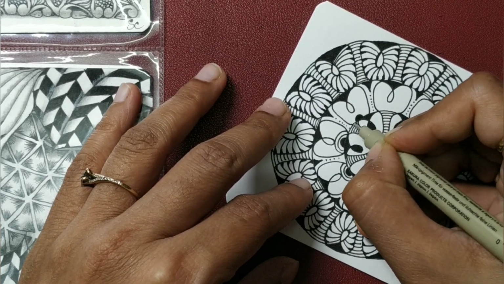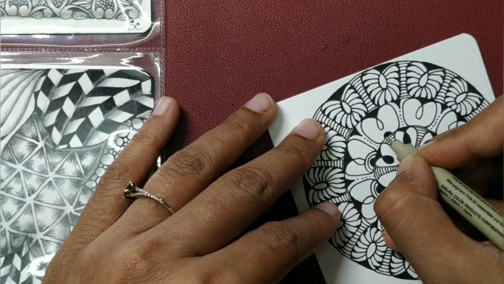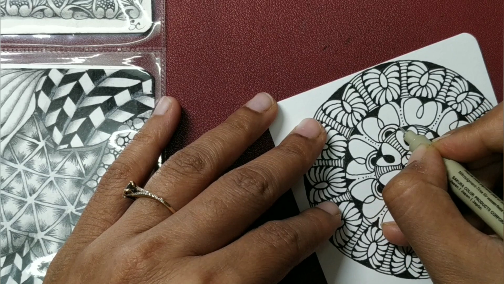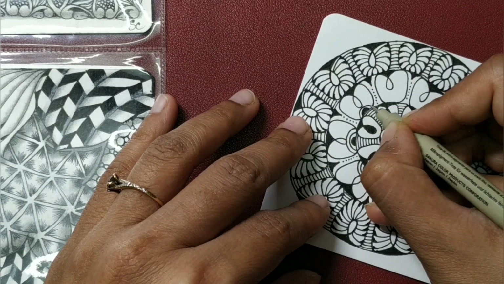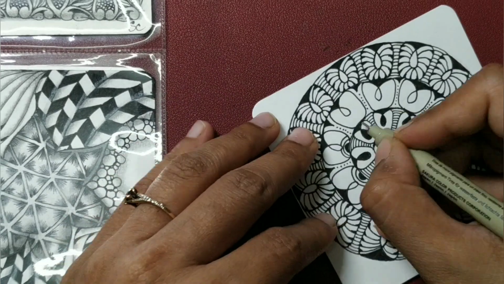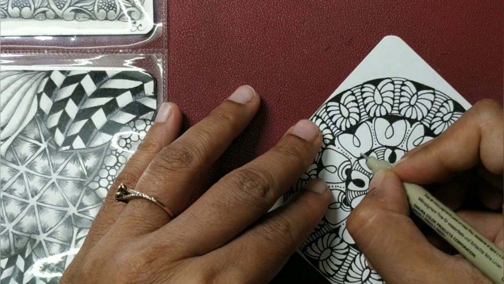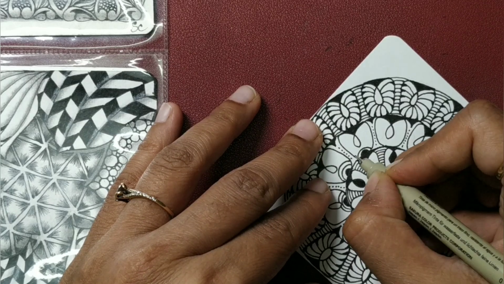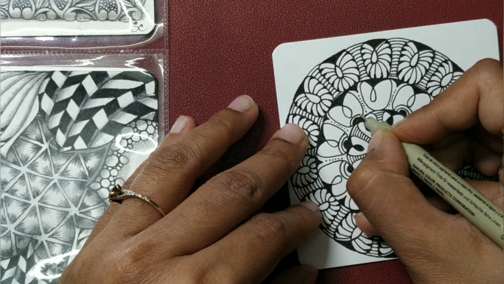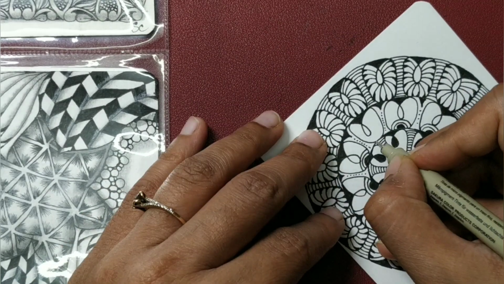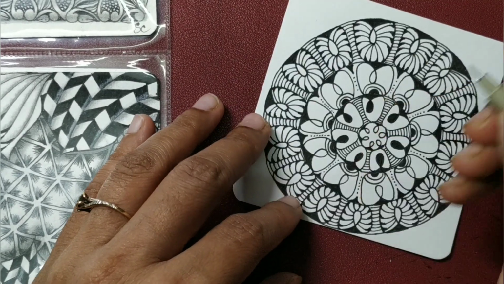Yes, I'm adding the auras in such a way that they touch my pearl. Again a moon and 2 auras. Again a moon and 2 auras. Right, so we have done that exercise.